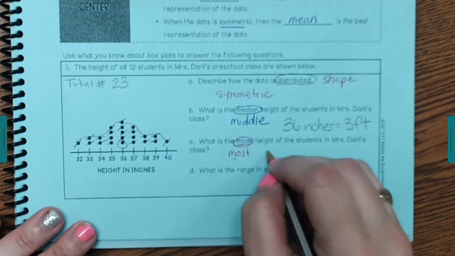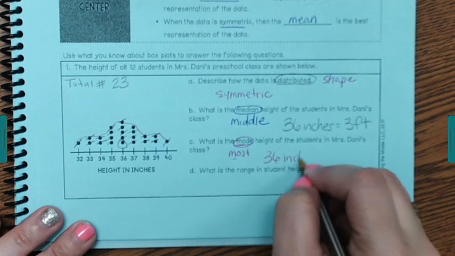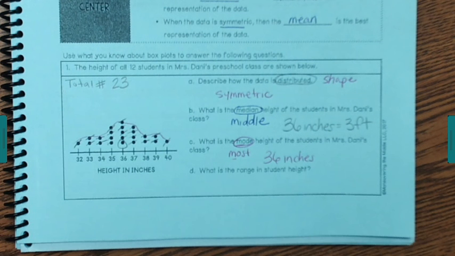36. 36 inches. Good. 36. So you're just looking for the one that has the tallest line. Okay? And then what is the range? Okay, be careful on range.